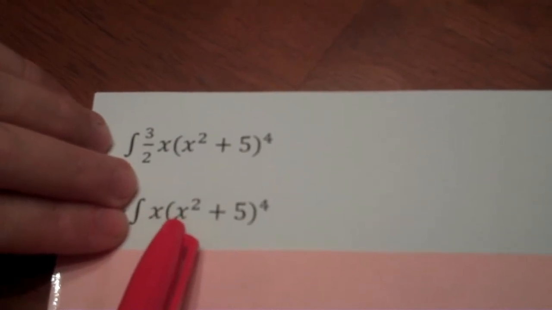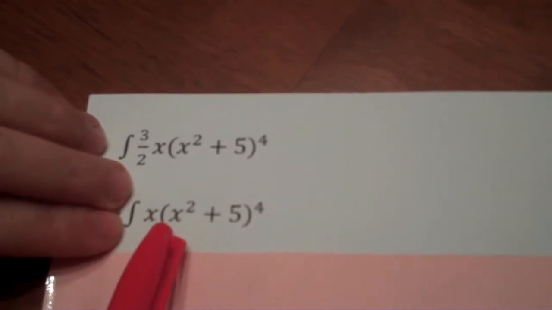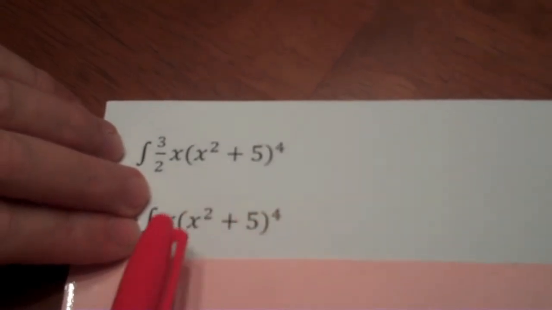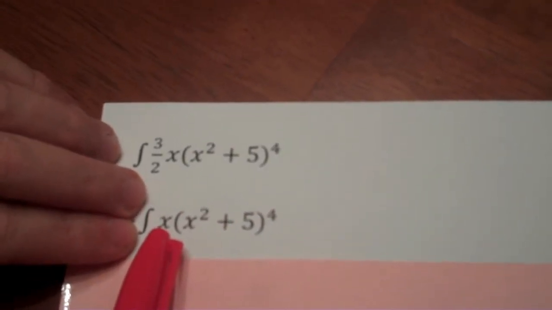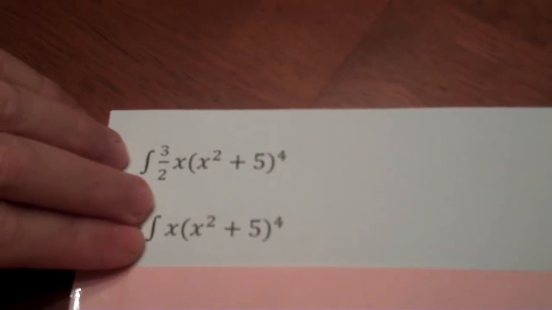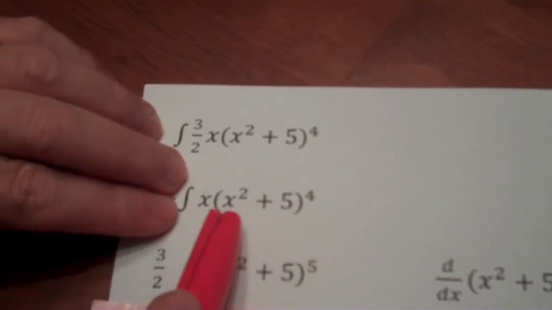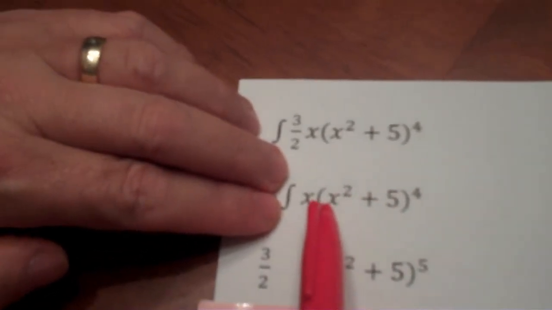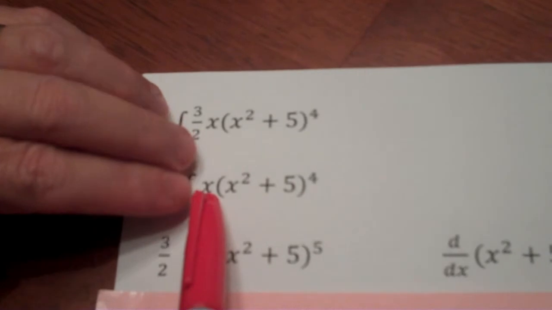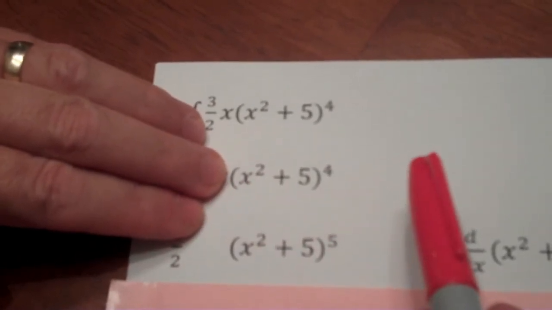And we're just going to concentrate on looking at just this function to the fourth power. Again, I know that that x will just magically appear when I take the derivative of what's inside. So let's just take the derivative, or concentrate, if you will, on just this x squared plus 5 to the fourth power. I know again that x is just magically going to appear.